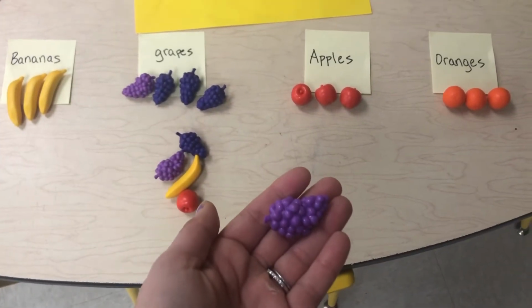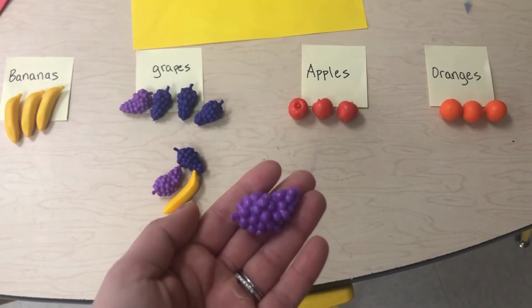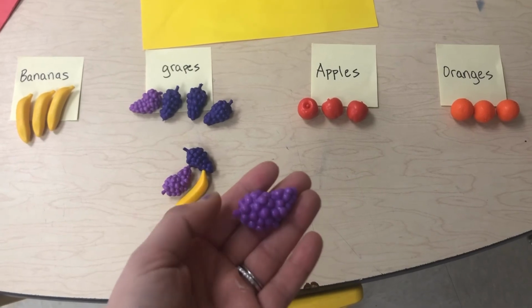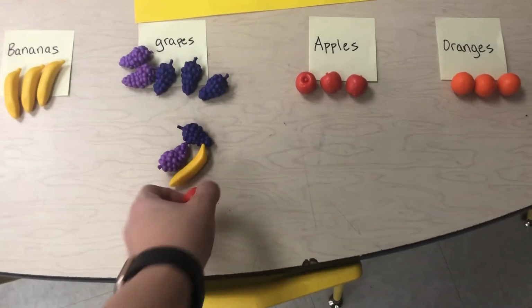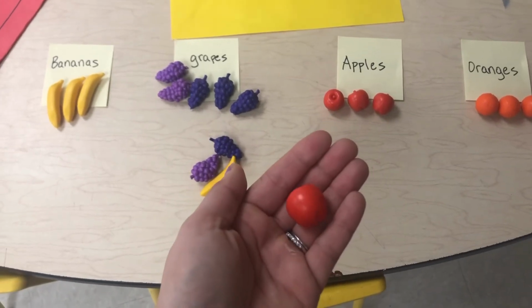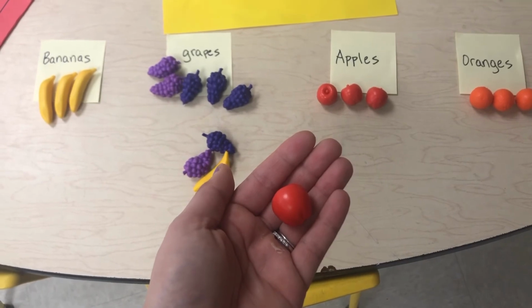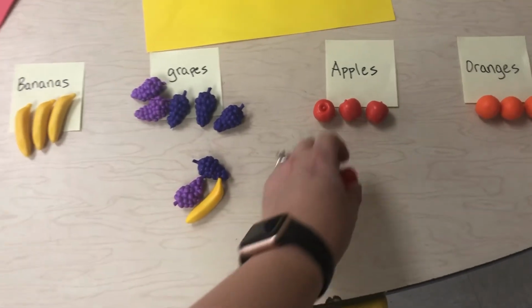Does this go with bananas, grapes, apples, or oranges? Grapes is correct. Does this go with bananas, grapes, apples, or oranges? Apples is correct.